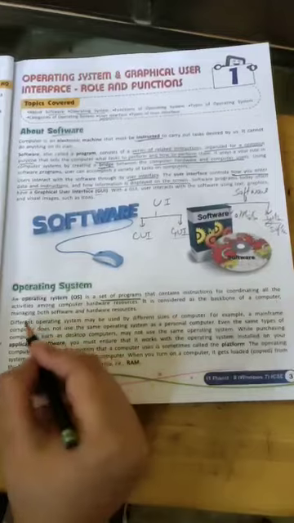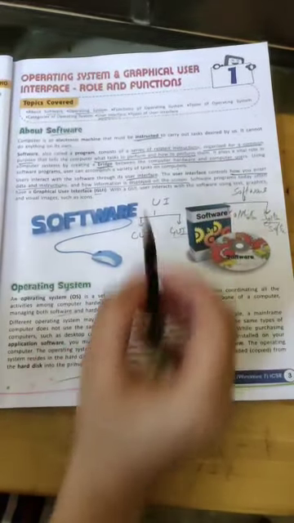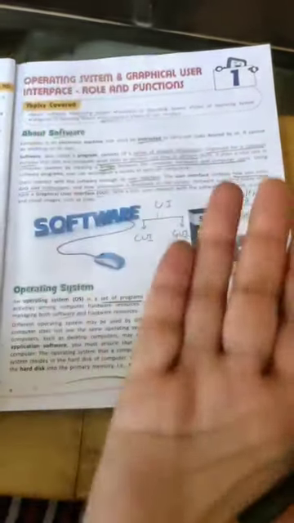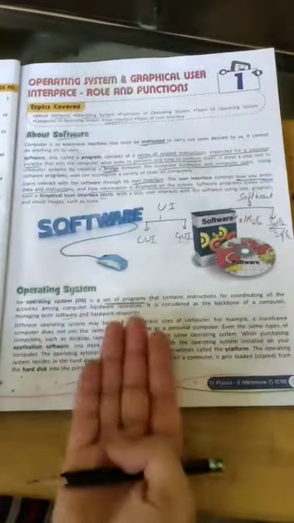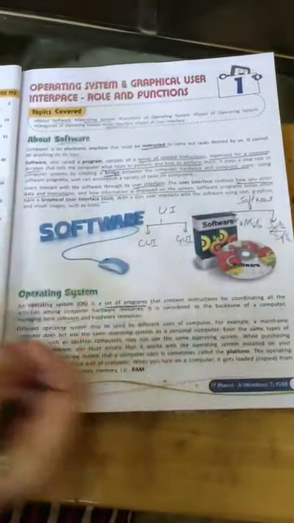Backbone of a computer, managing both software and hardware. Now, software is what? A bridge between computer user and computer hardware. And what is operating system? Operating system is a bridge between computer software and computer hardware.